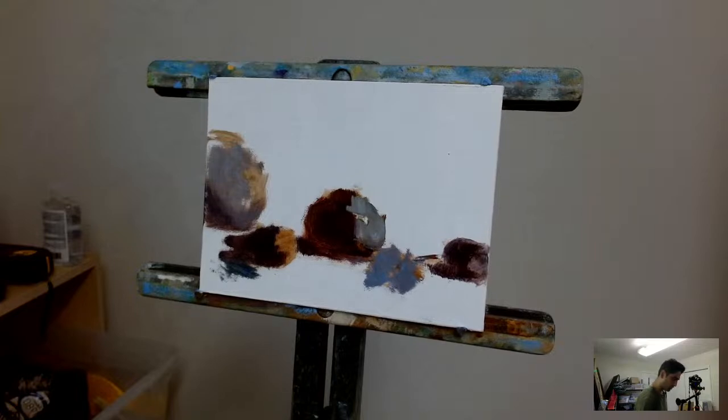Probably what I'm going to do for this demo is make a block-in of the entire piece, and then the next demo, I will try to finish the painting.